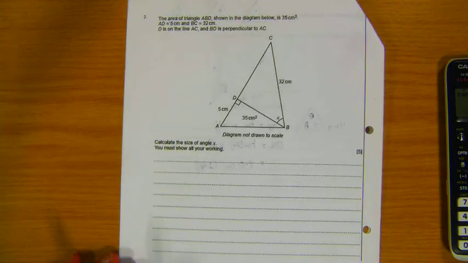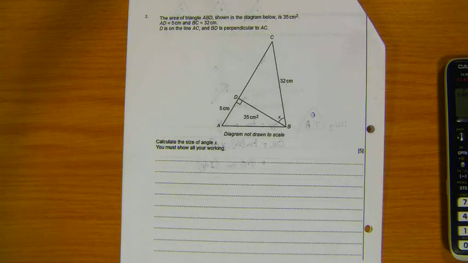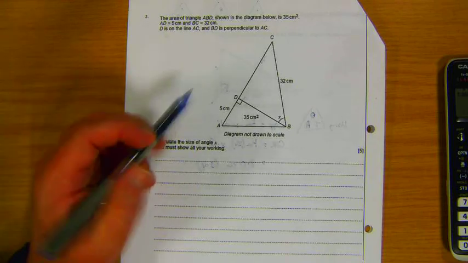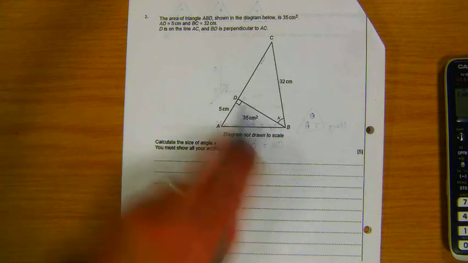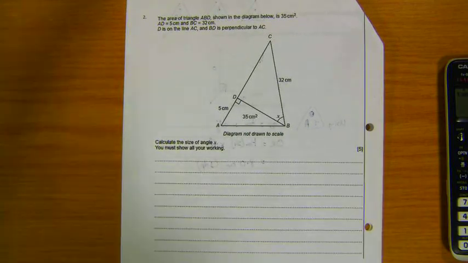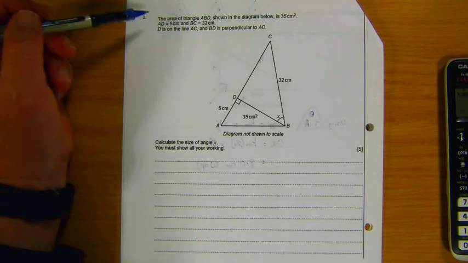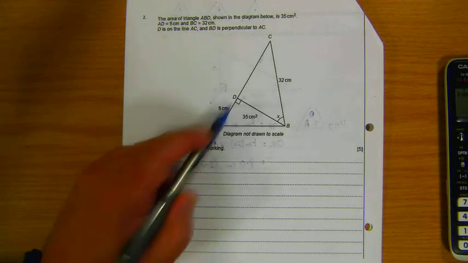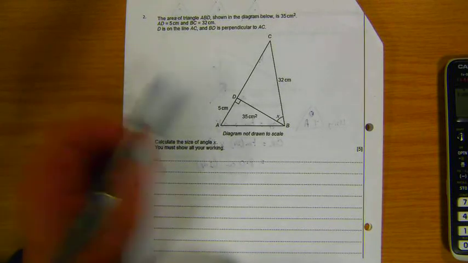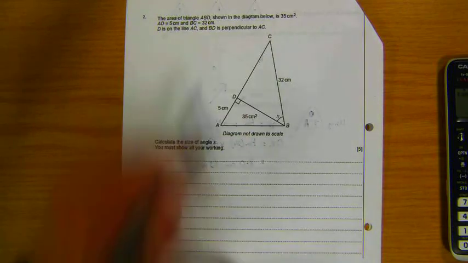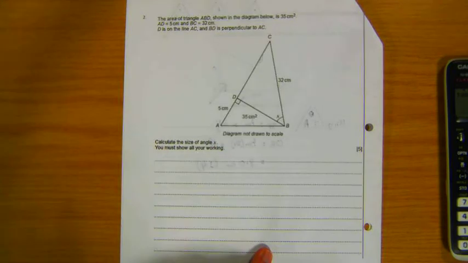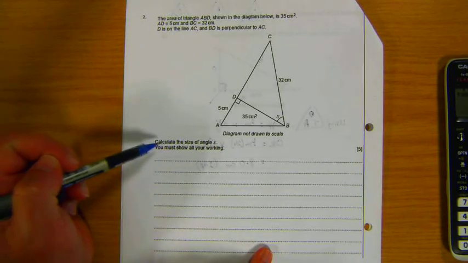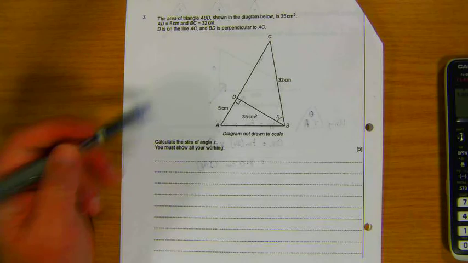Question 2 looks a bit more complicated. The area of triangle ABD shown in the diagram below is 35 square centimeters. So ABD, that's that triangle there. Its area is 35 square centimeters. AD is 5 and BC is 32. And BD is perpendicular to AD. So that's telling me it's at right angles. Calculate the size of angle X. You must show all your working.